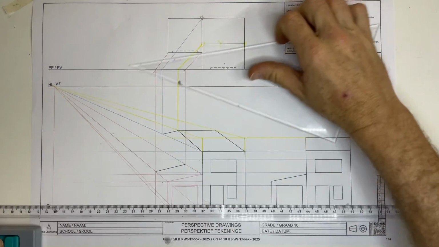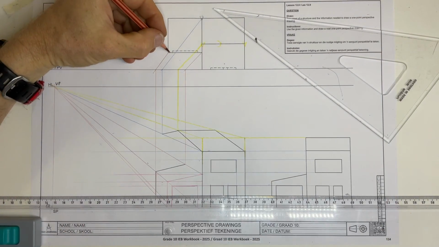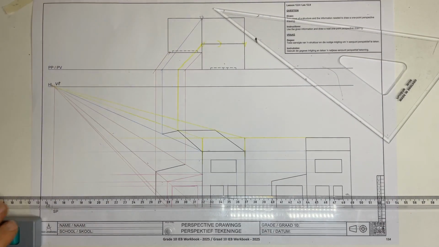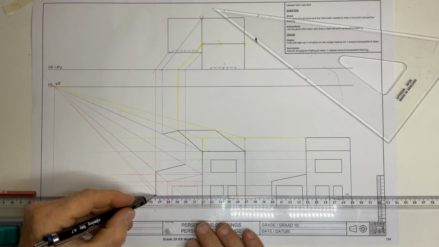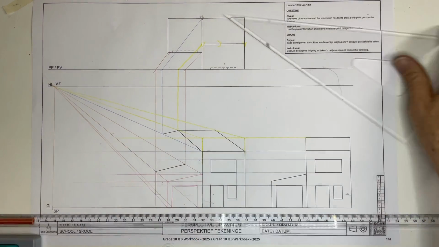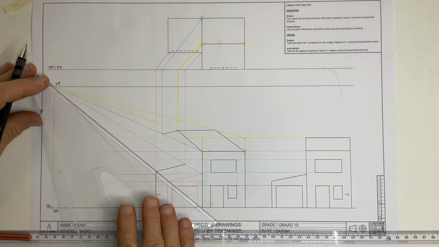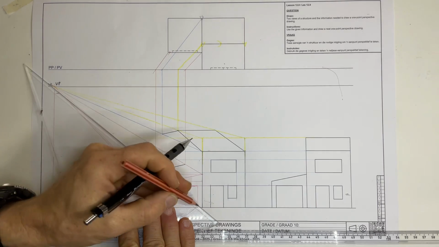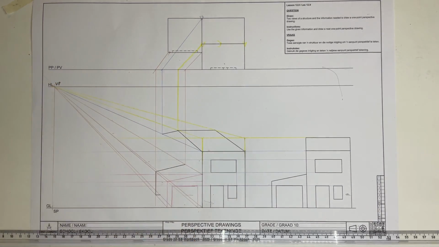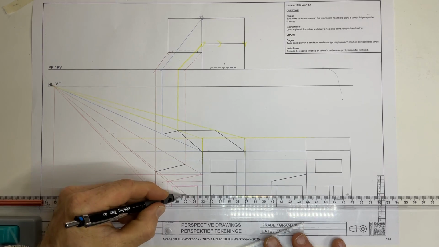I have the front of the garage over there, and note that goes parallel to the picture plane over here, so I'm able to draw a little line coming across over there. I'm going to have another little line coming across over there. I haven't quite finished this off. I've got a line that I need to take back from that corner as well, going back, and I can then draw in that little piece over there.